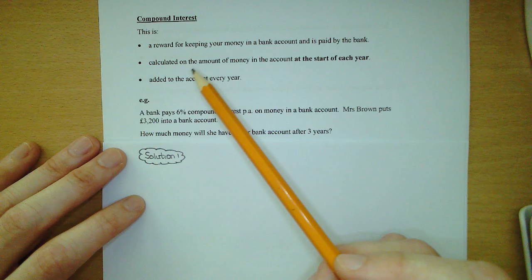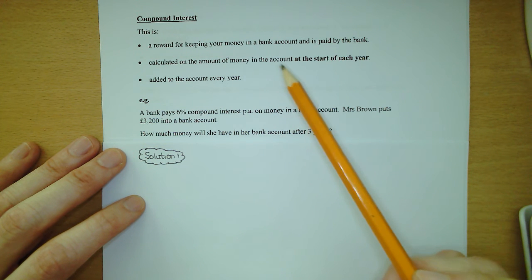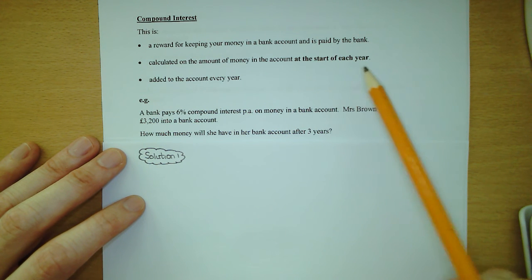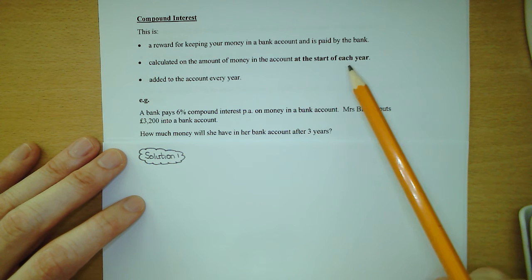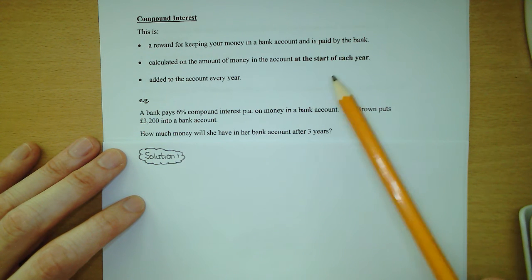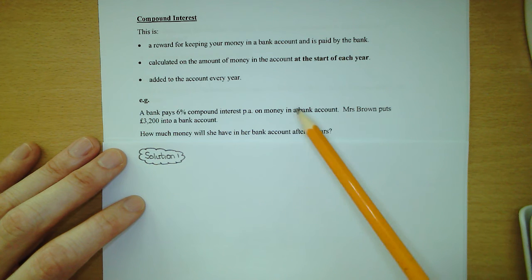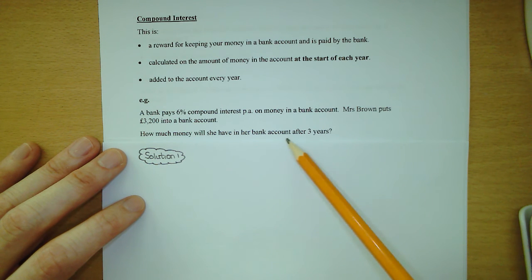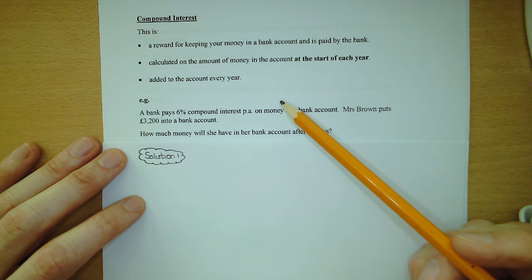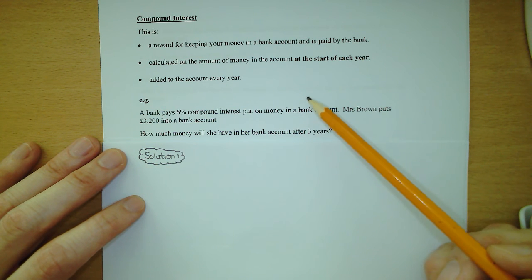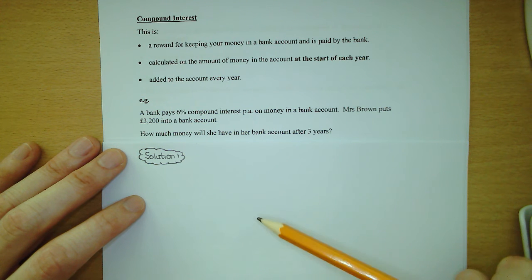Compound interest is calculated on the amount of money in the account at the start of each year. So you have to do a calculation every single year to work out the compound interest added. In other words, it's not the same amount of interest that you get each year. It will differ slightly. Okay. Simple interest, if you can remember, is calculated on the amount of money in the account at the start of the first year, and then it will be the same for every year, but not the case with compound interest. We must do a calculation every single year.